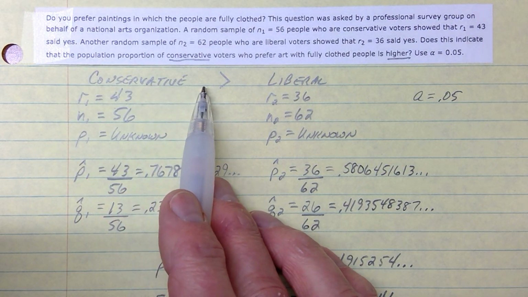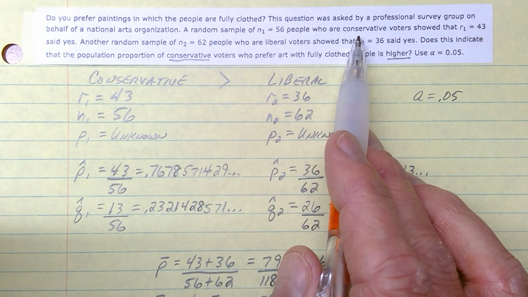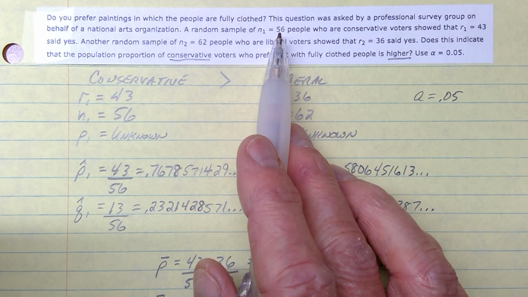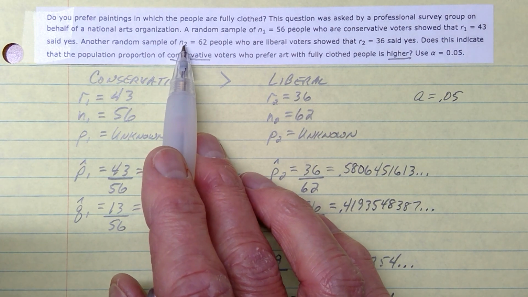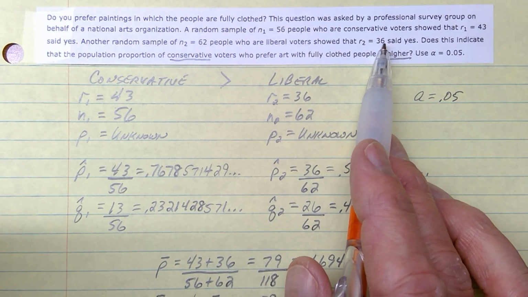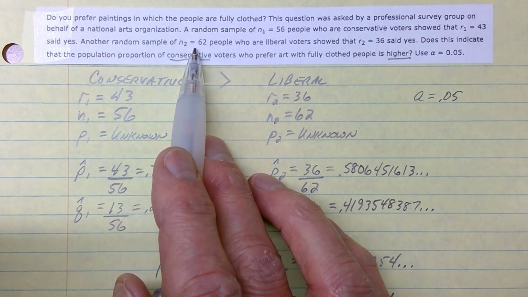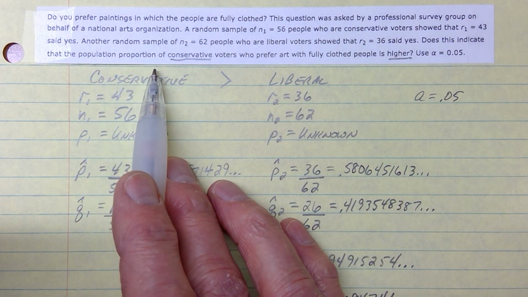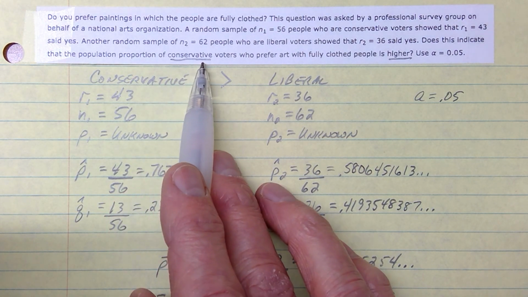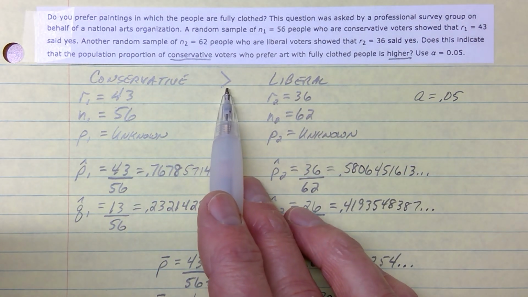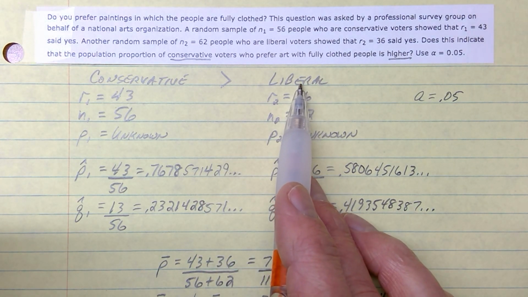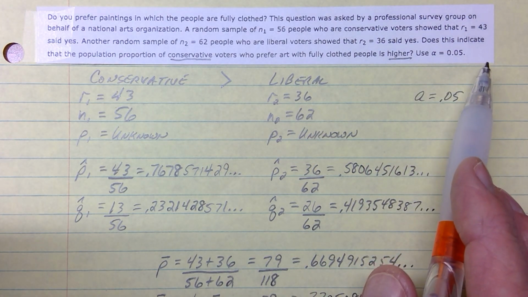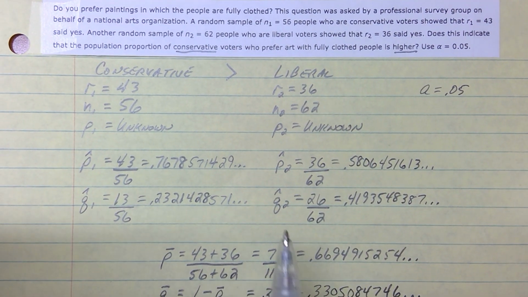So conservative, you can say conservative yes if you want to. So 43 out of 56 is going to be my first fraction, my first proportion. Another sample, group 2, that had 62 people in it, said that 36 said yes. So 36 out of 62 is my second group. Does this indicate that the population proportion of conservatives is higher, and then liberals? All right, this part's assumed. Conservative is higher than what? Well, higher than the other group, higher than liberals.